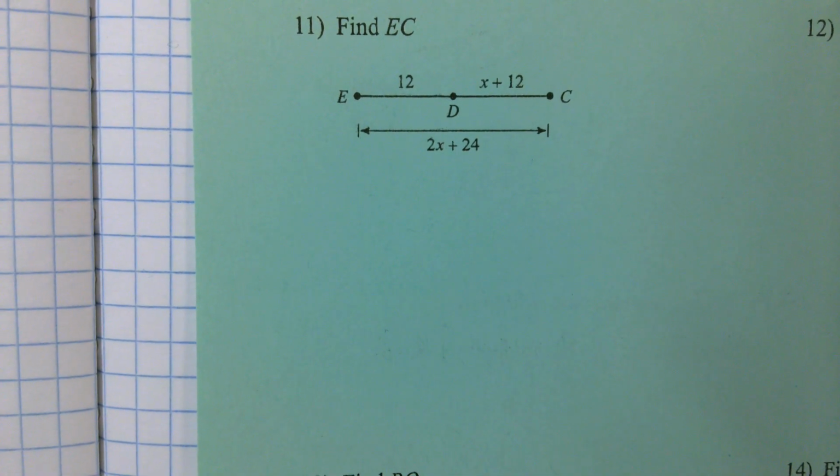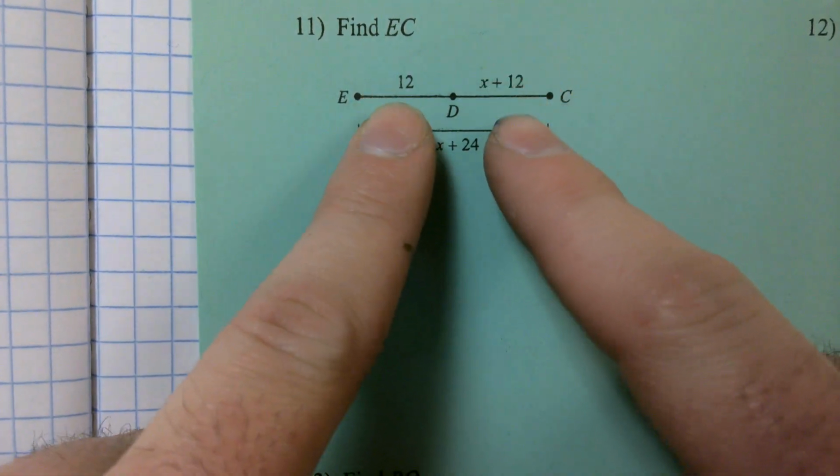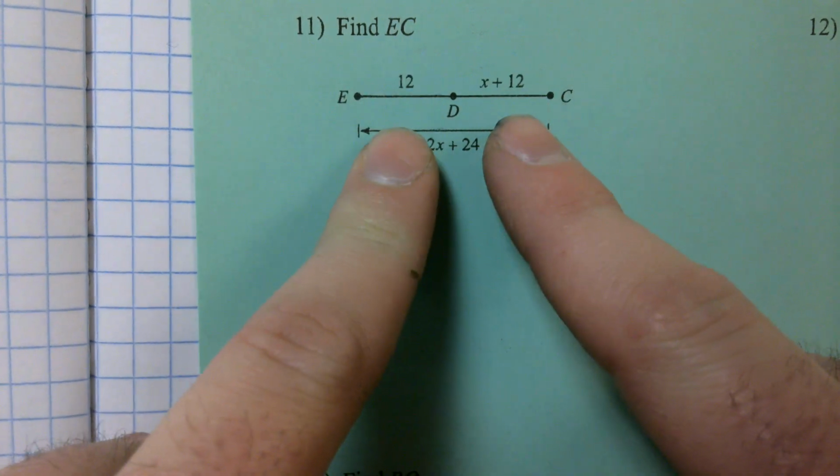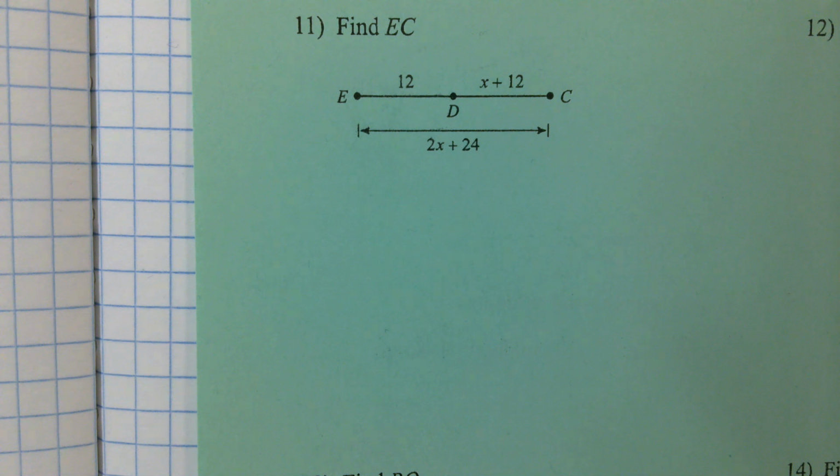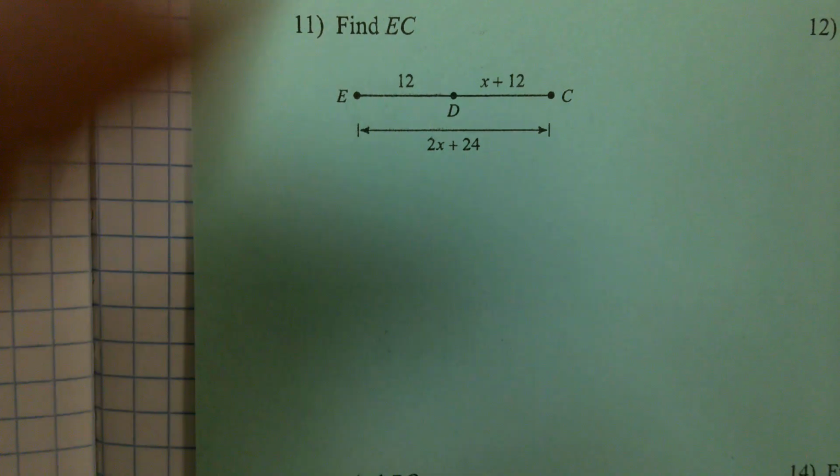What I'm trying to say is, it's not going to tell you if they're congruent or not, so you always have to operate as if they are not. Some of them will be. Some of them won't be. Does that make sense?